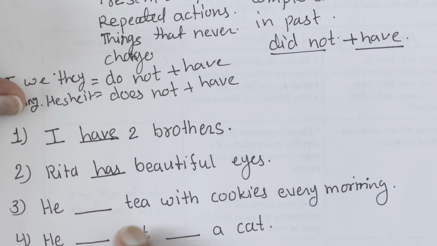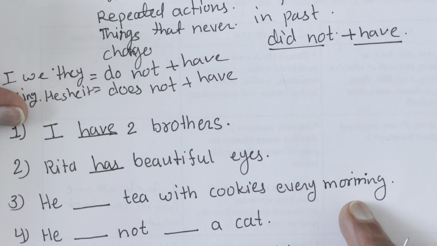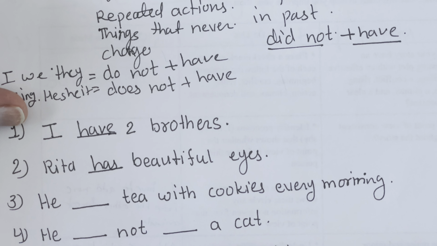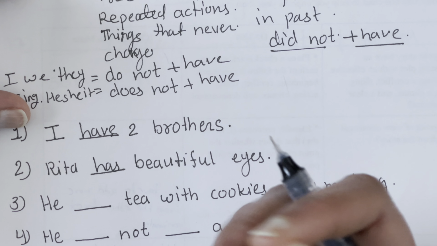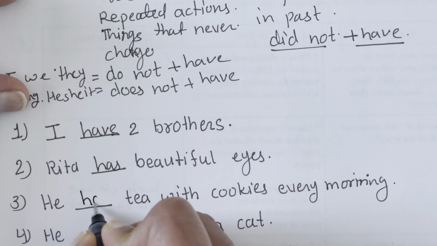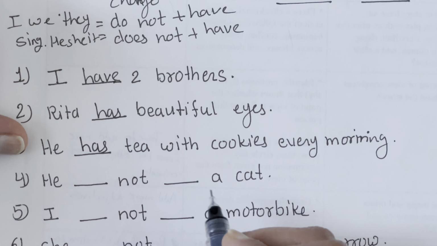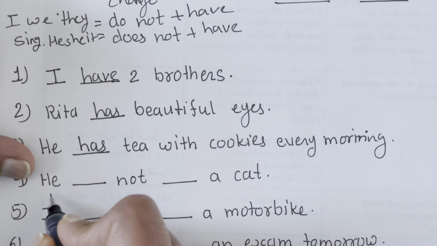He blank tea with cookies every morning. This is a repeated action, like every day he does that, so we will use has. He blank not blank a cat. What will we use?